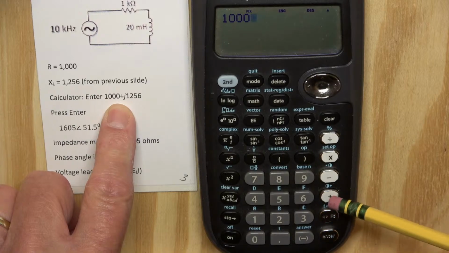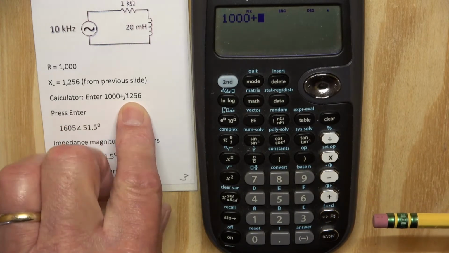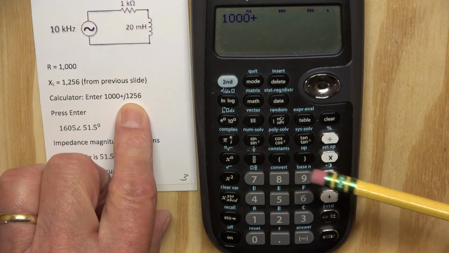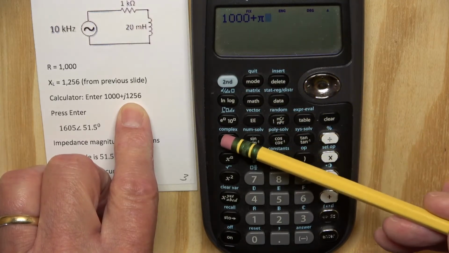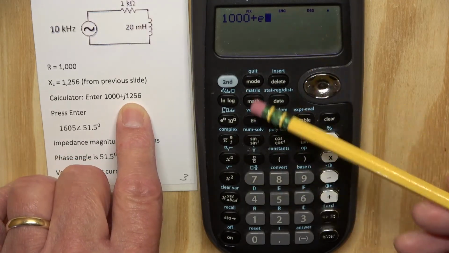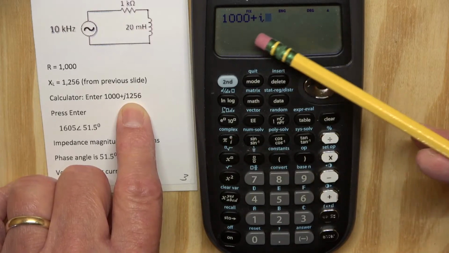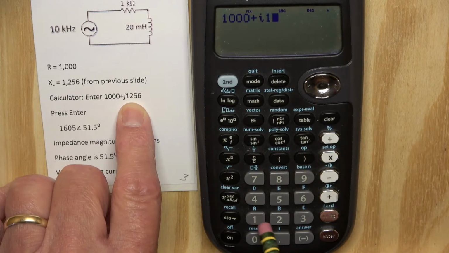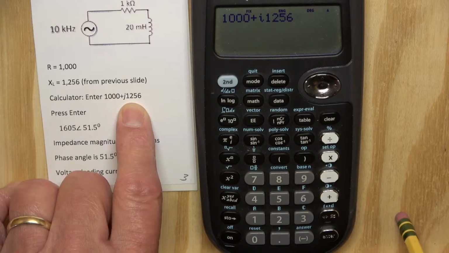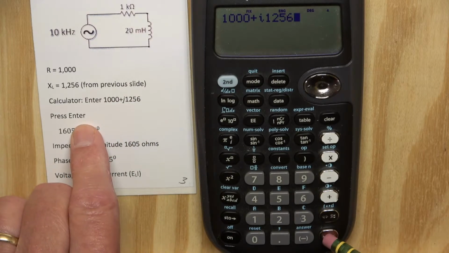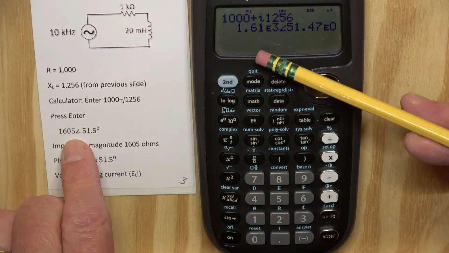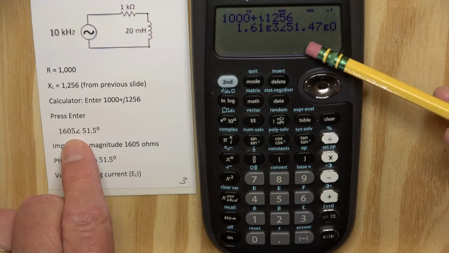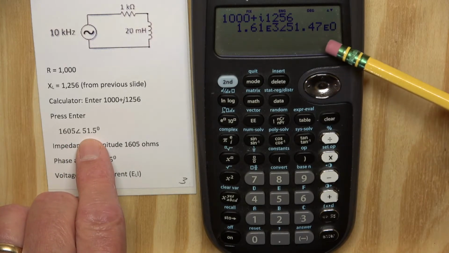1,000 plus, now we have to put in I 1256, and be careful, it's the pi key. Once is pi, twice is E, don't stop there, hit it again for I. 1,000 plus I 1256, and then press enter. And then we get about 1605 with a phase angle of 51.47.